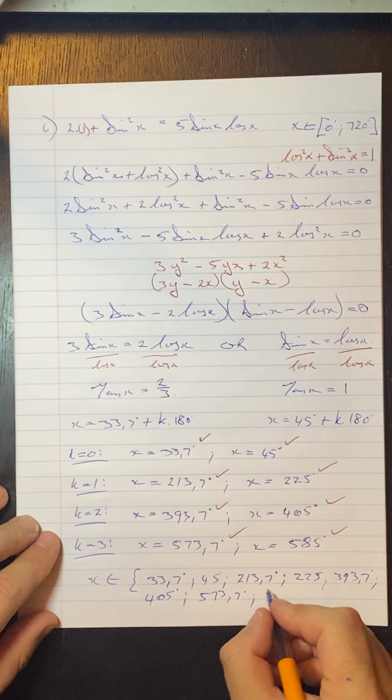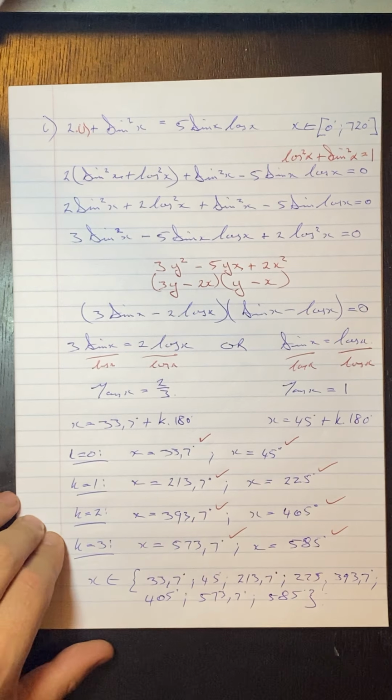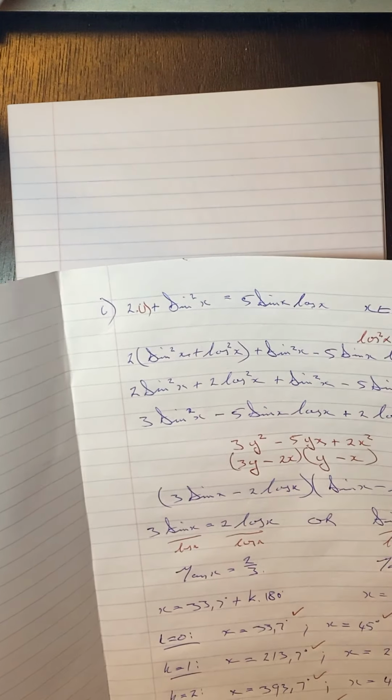And the last one, 585. Okay, and that's our solution. Right, moving on to the next one, which is question K.